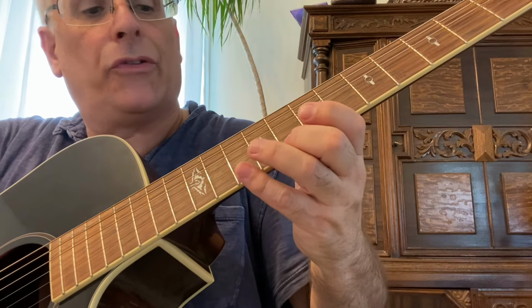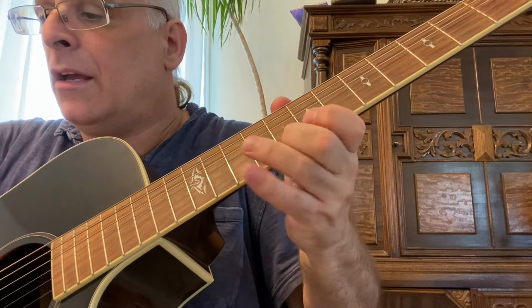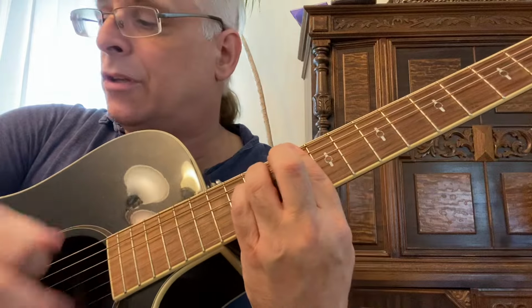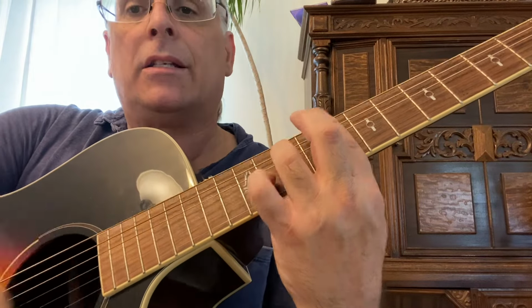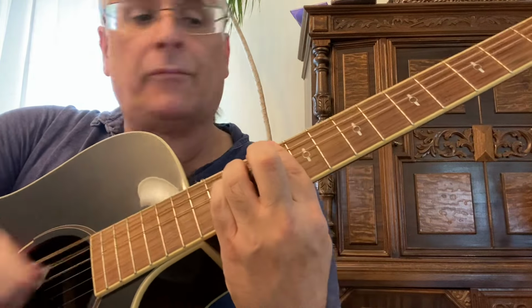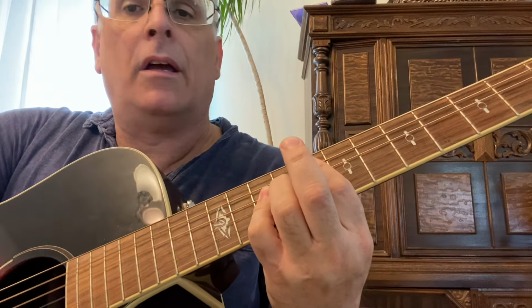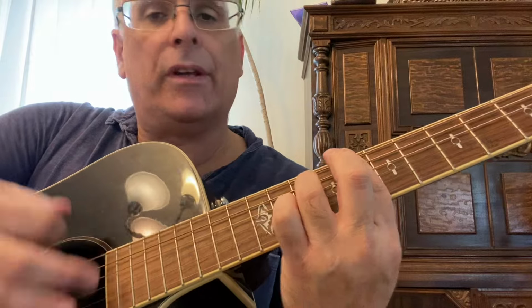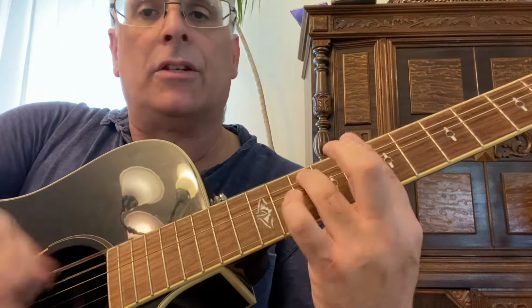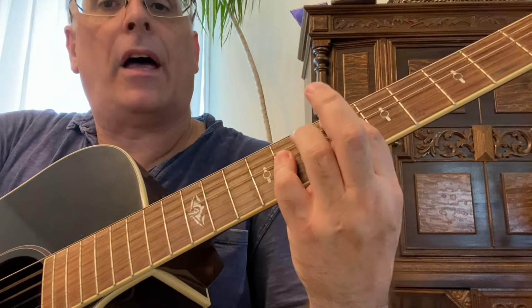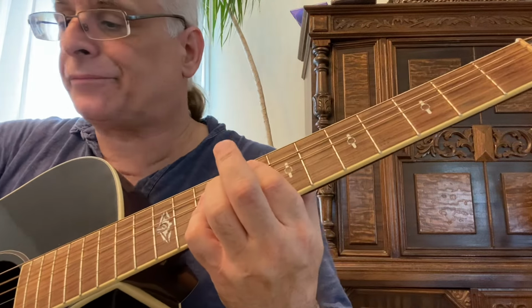Here are the 2 extra notes. So say if you're playing this progression, C minor to a D minor, C minor 7th to a D minor, maybe you throw in the E flat and the F to the C minor to the D minor, C minor 7th, D minor, E flat, F.